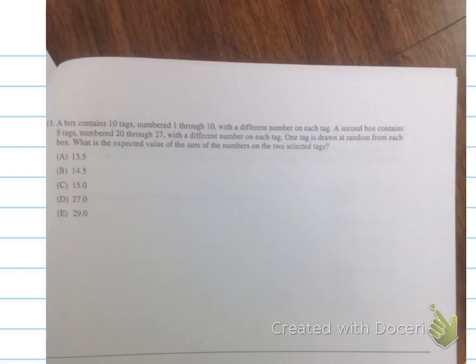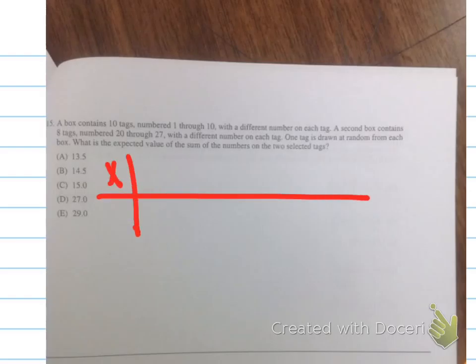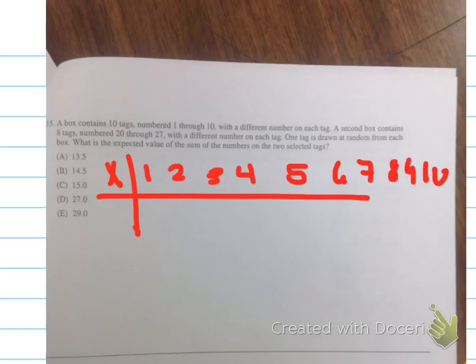The next question you guys had was number 15. I think this is one of the hardest ones on the test. Once you get it though, you're going to say, oh, that makes sense. Okay, we have two different things going on. We have a bag that has 10 tags: 1, 2, 3, 4, 5, 6, 7, 8, 9, 10.